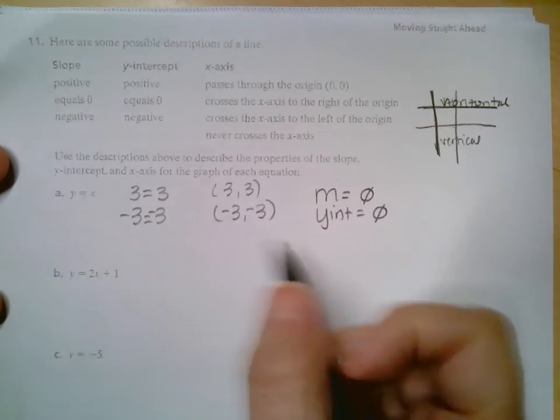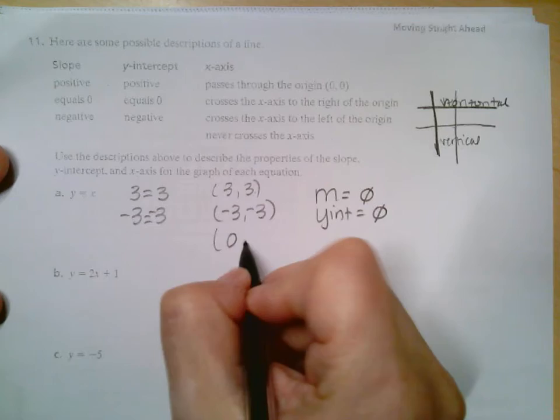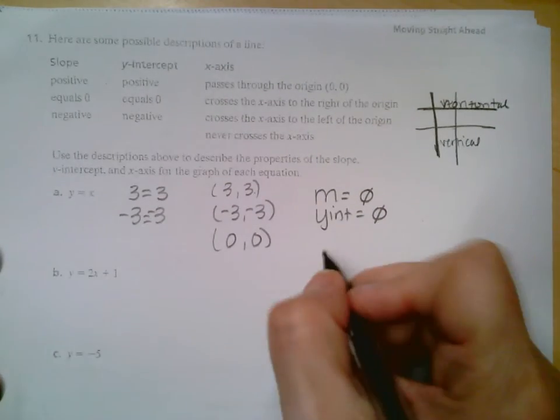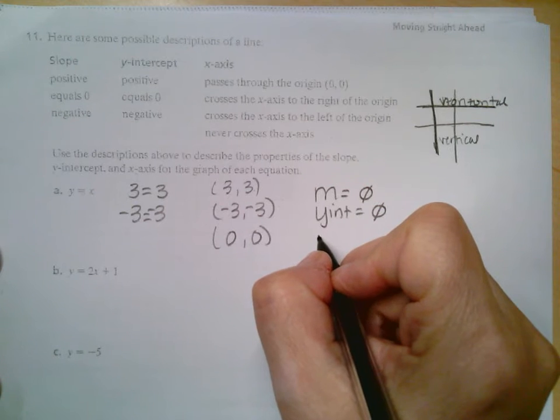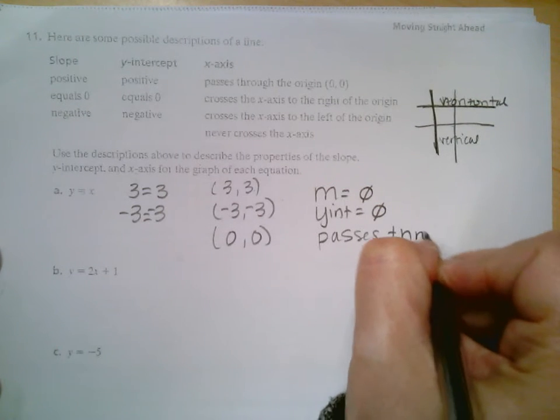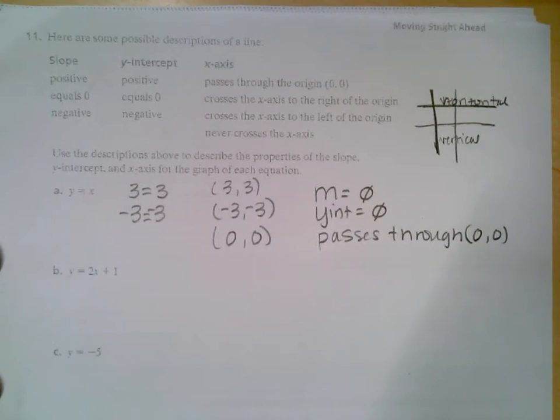And through the x-axis, so if 3, 3, negative 3, negative 3, let's say it's probably going to be 0, 0 if my x is equal to my y. So then it passes through 0, 0. Now that one was relatively easy.